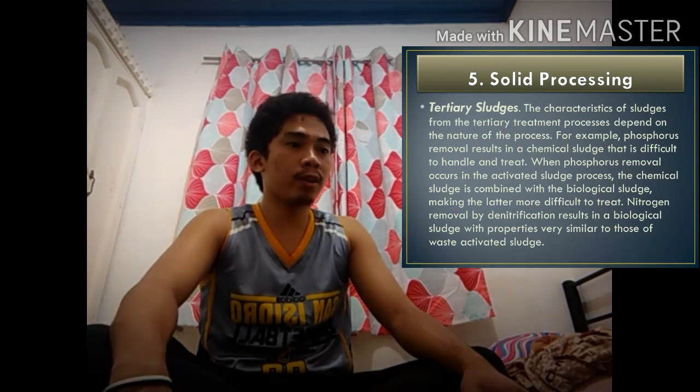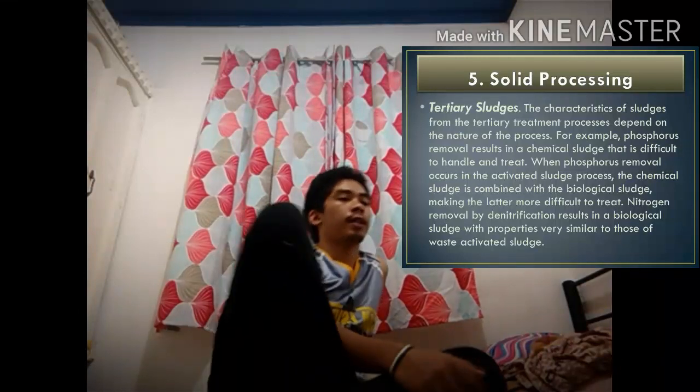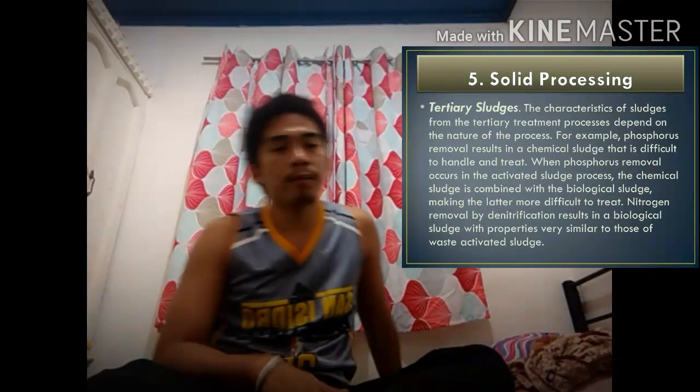When phosphorus removal occurs in the activated sludge process, the chemical sludge is combined with biological sludge, making the latter more difficult to treat. Kung ang phosphorus removal daw mo occur sa activated sludge process, ang chemical daw mo combine sa biological sludge niya. Mo to lisod na siya ay treat.